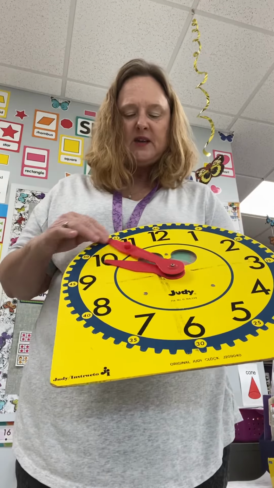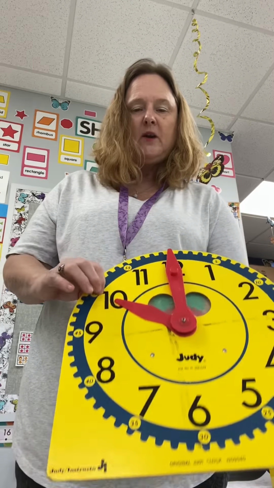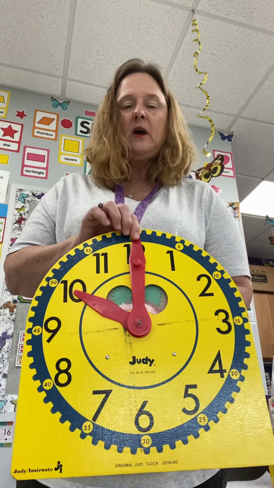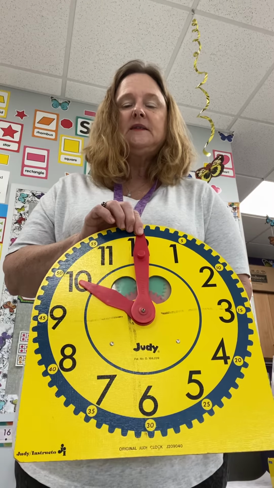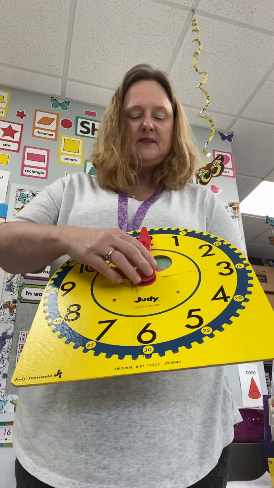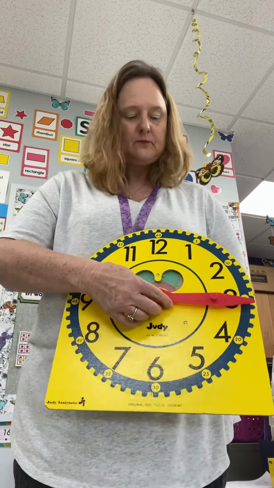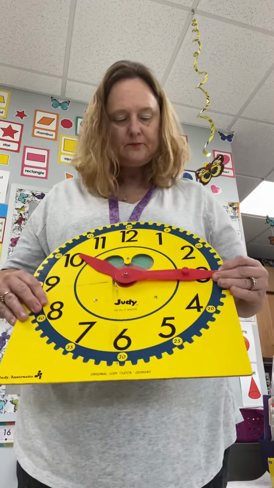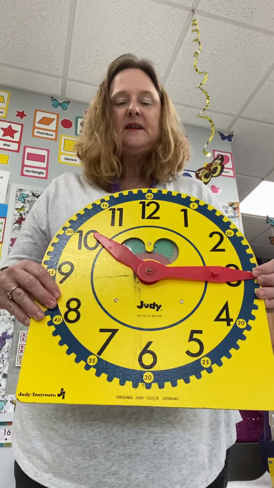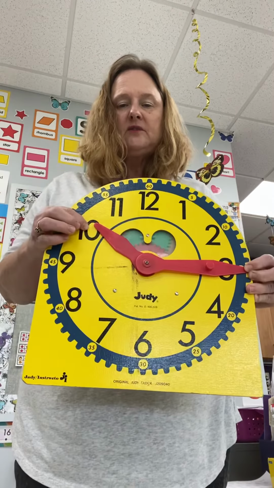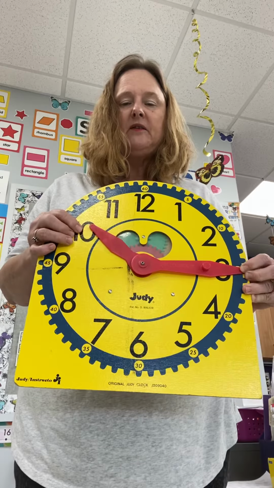So let's do some time. If the hour hand is on the 10 and the minute hand is on the 12, that would be 10 o'clock. And as the minute hand ticks around to the 3, that would be 10:15. And you see that the hour hand is gradually moving around as well.